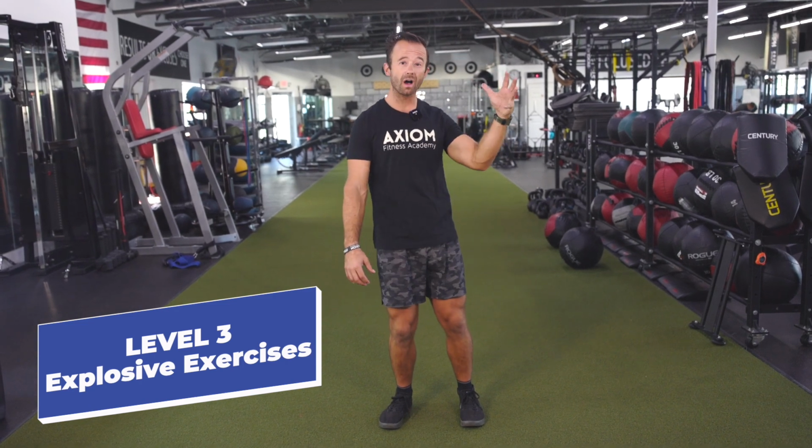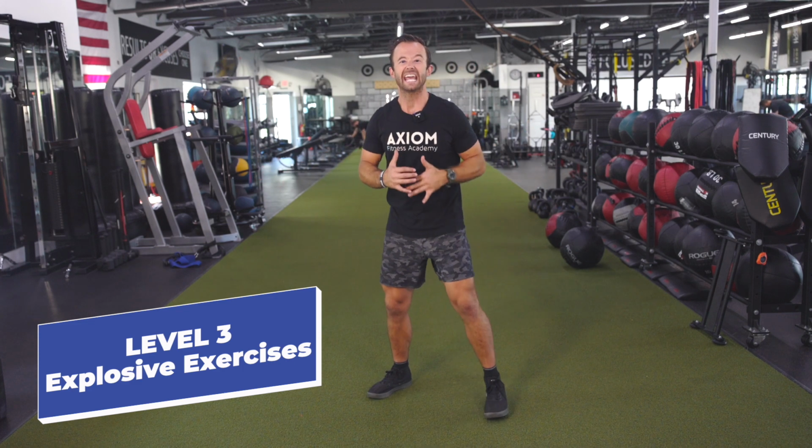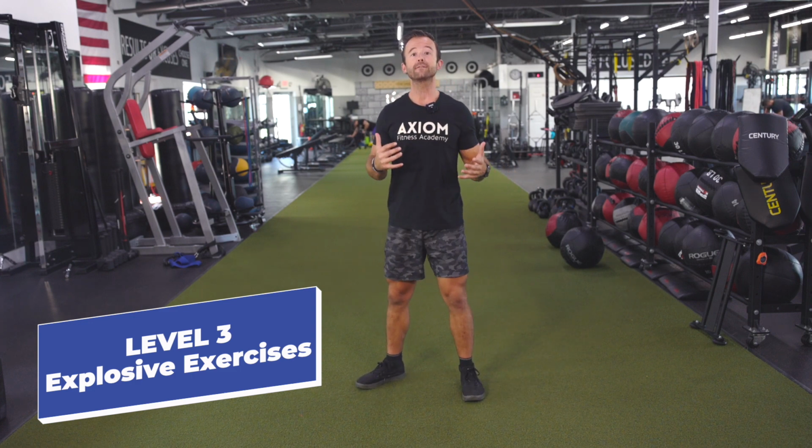And now that we've built a strong core foundation with level 1 stabilization and loading movement in level 2, level 3 is power. We get to move on to explosive exercises. It's all about power, rate of force production, which is great because if you think back to the OPT model as a whole, we're just working our way from level 1 to level 2 and now that level 3 progression.